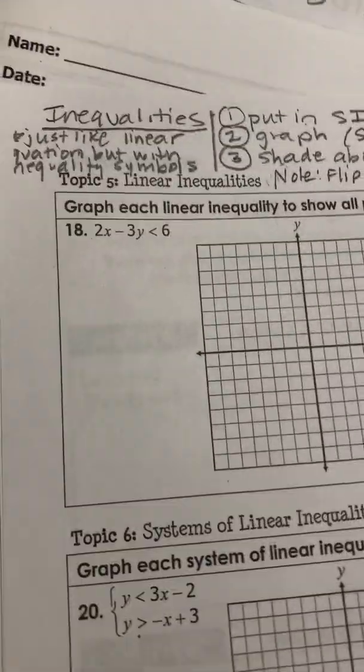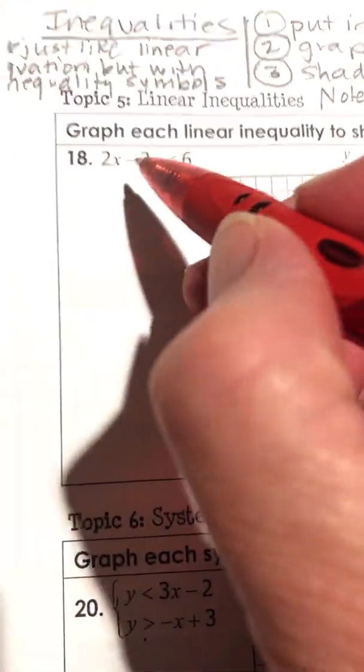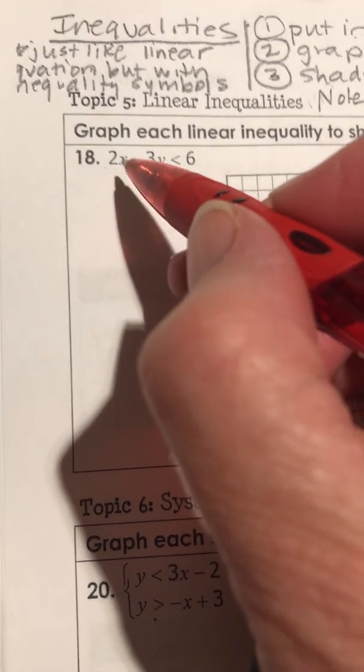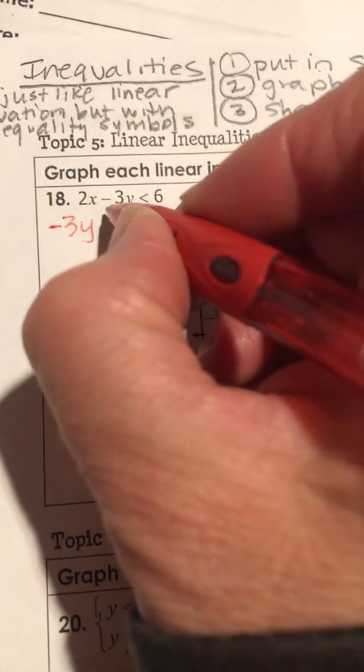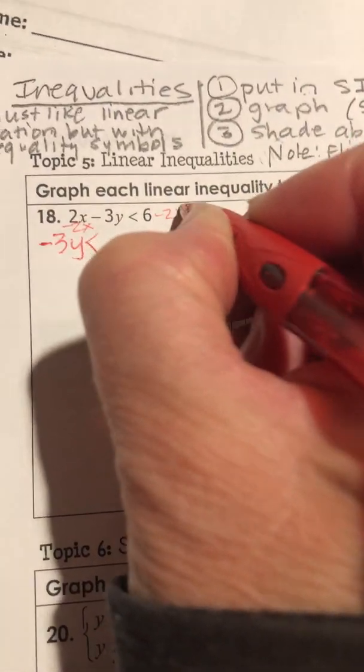Okay, so first of all, we're going to put this into the correct form. So I want my y on the left side. I'm going to keep my y there, and then I am going to subtract 2x from both sides.